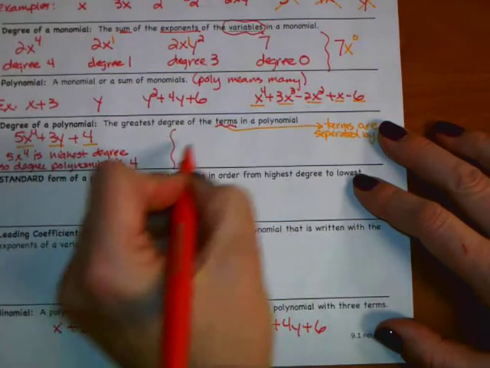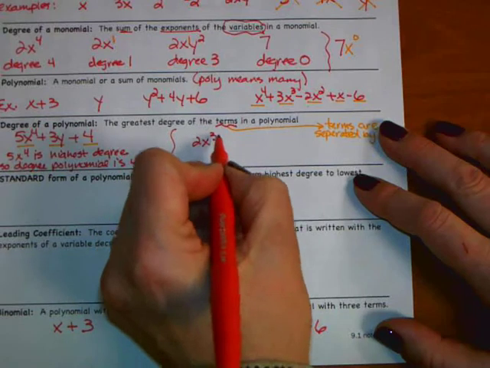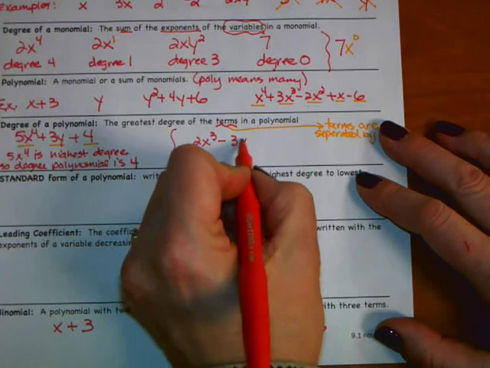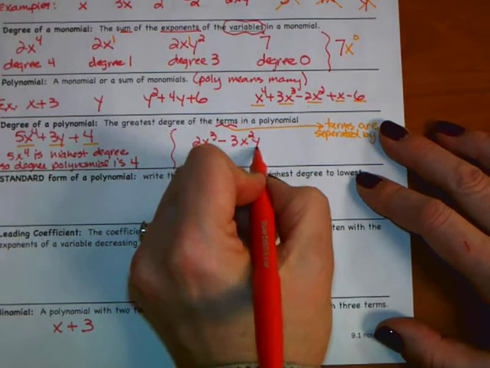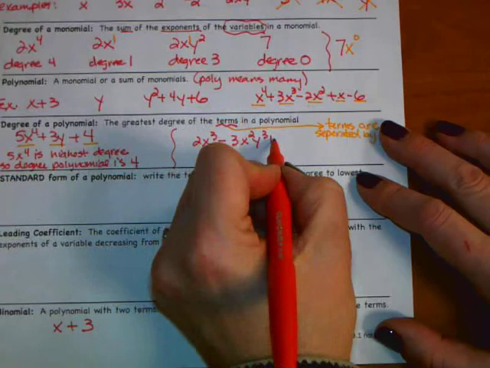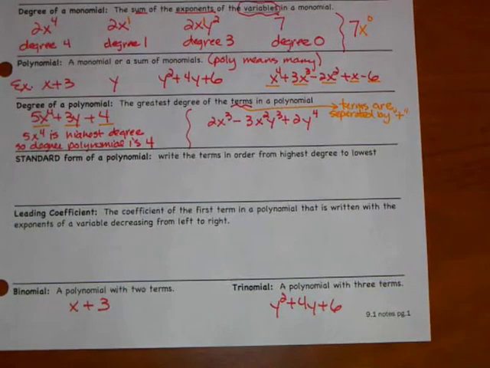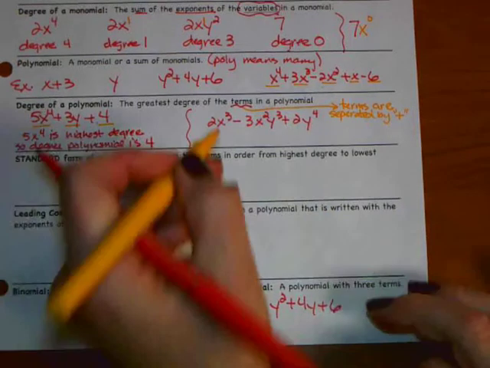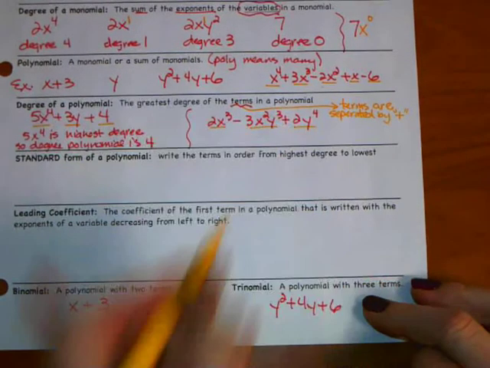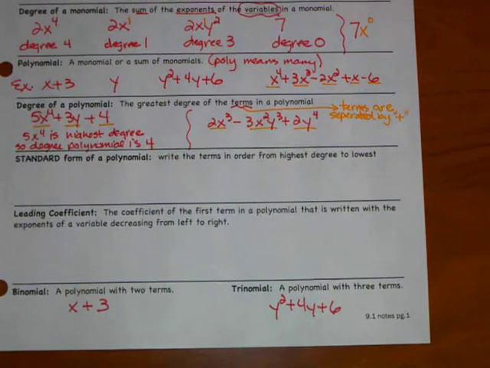How about this? 2x cubed minus 3x squared y cubed plus 2y to the fourth. You have to decide the degree of that polynomial. It's based on the exponents. So which term has the highest degree?